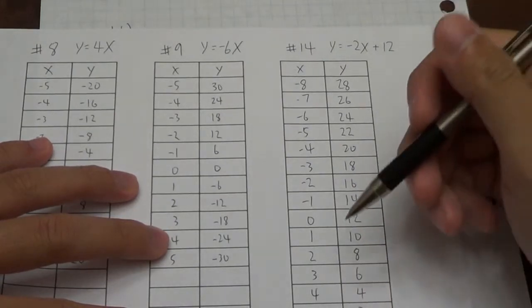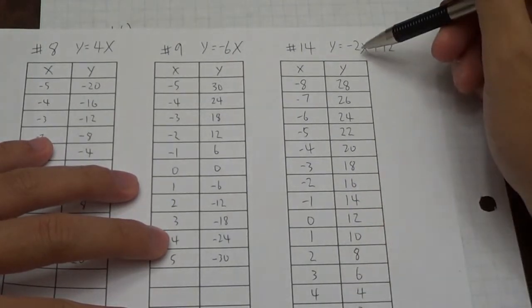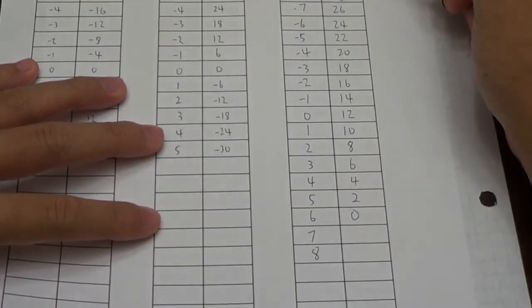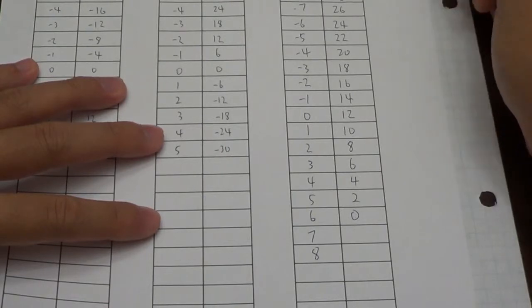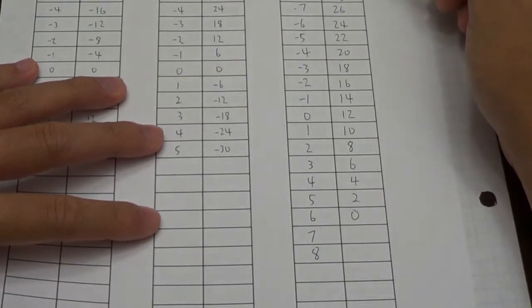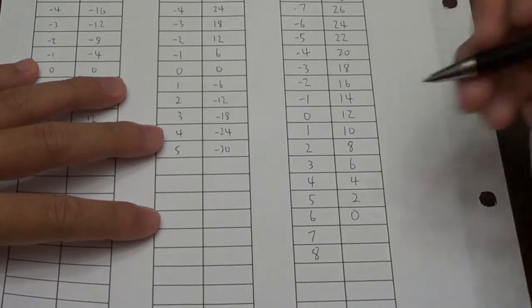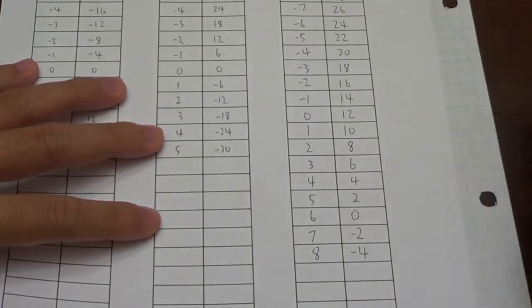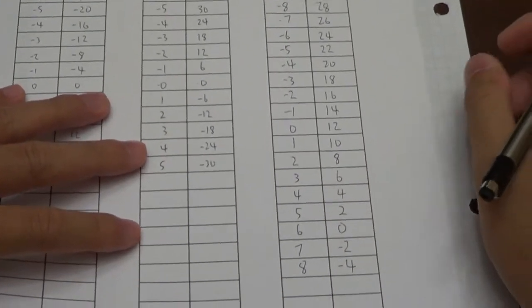Well, let's confirm that it is 0. 6 times negative 2 is negative 12. Negative 12 plus 12 is 0. 7 times negative 2 is negative 14. Negative 14 plus 12 will give us negative 2. And then we finish up with a negative 4. So there's our table.